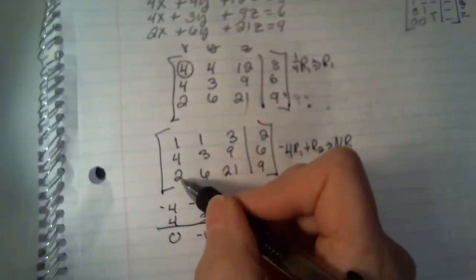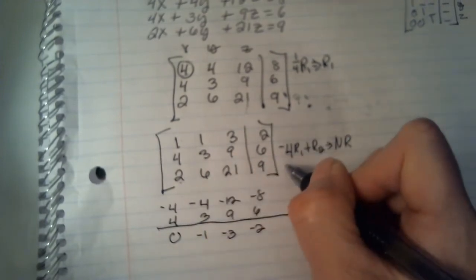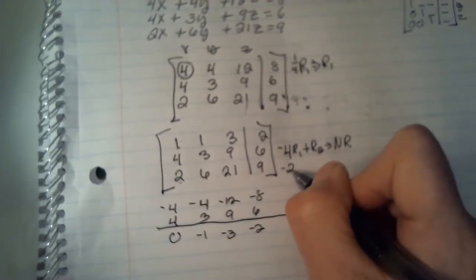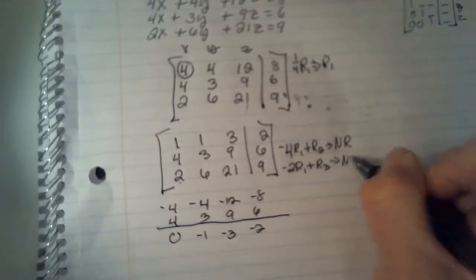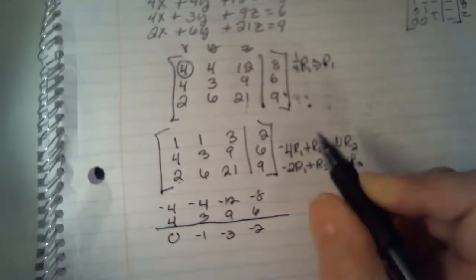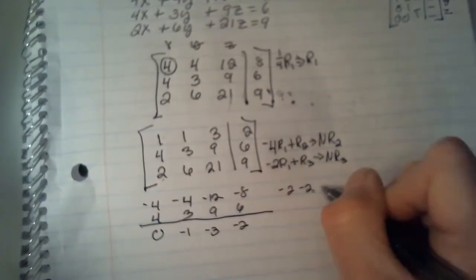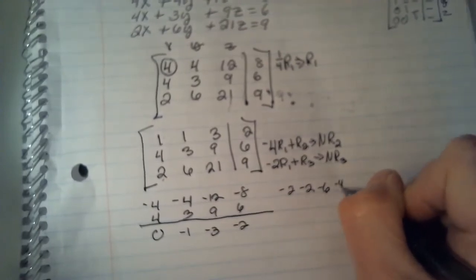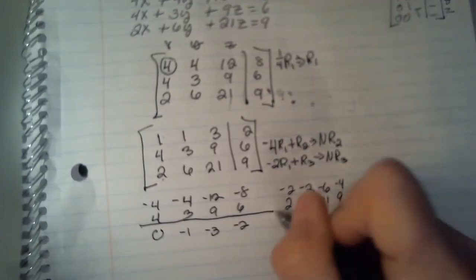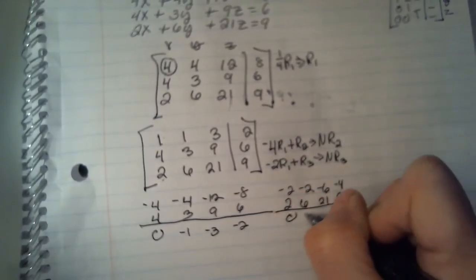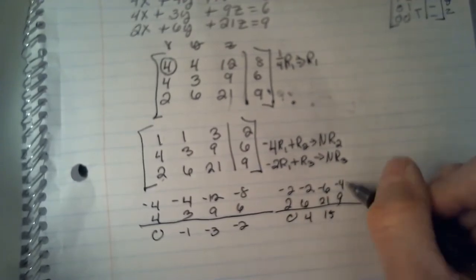Now I want to make the first term of row 3 a 0. So I would have to multiply row 1 by -2. -2 times row 1 plus row 3 gives me a new row 3. If I multiply row 1 by -2, I'd have -2, -2, -6, -4, and I'm going to add that to row 3. So that will give me a 0, a 4, let's see, that's going to be 15, and that's going to give me a 5.